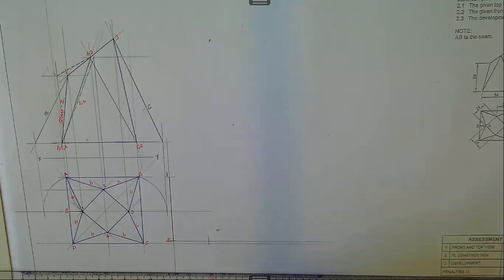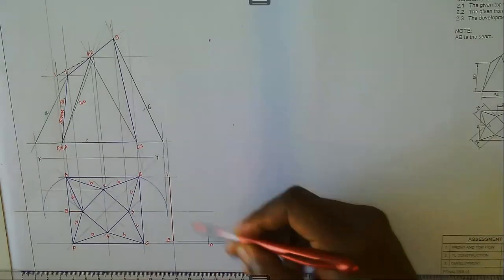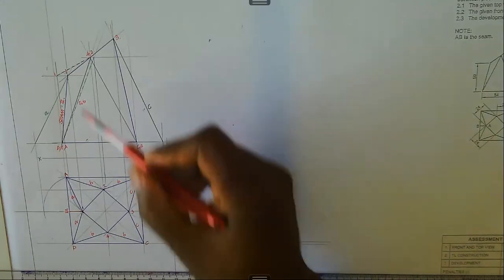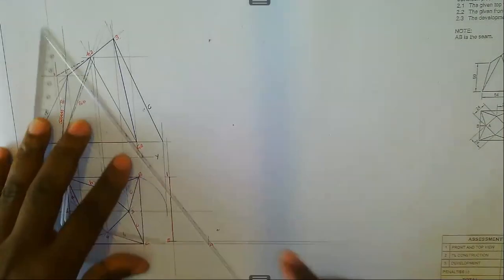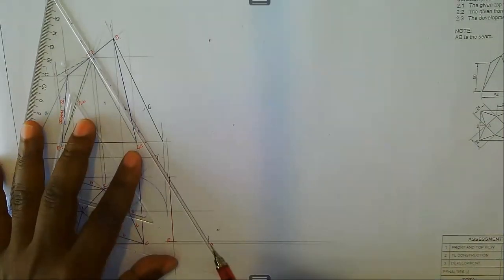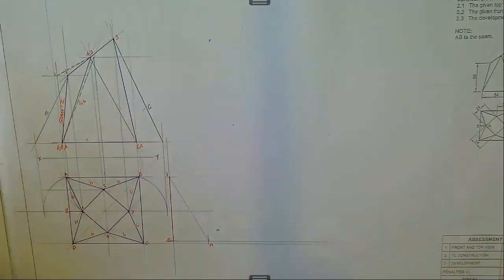If you join this point to point 1, you're definitely going to produce this line. So I'm going to faintly connect like that. So this is the first panel, which is defined in form of the triangle, and this is the true sized panel.